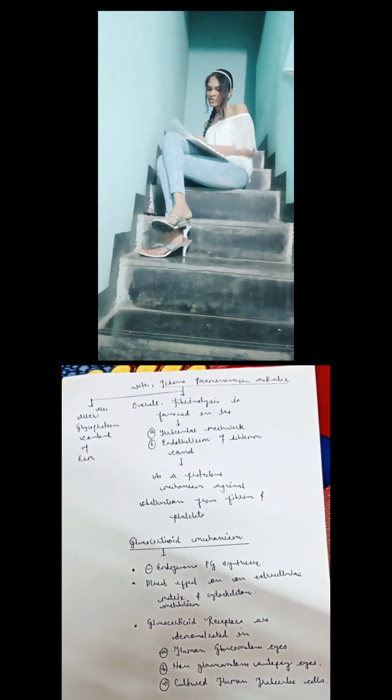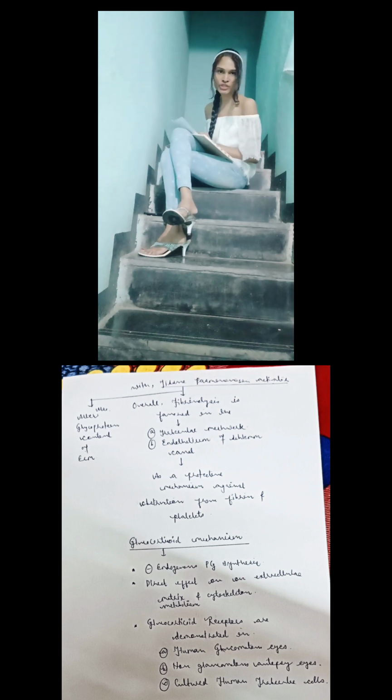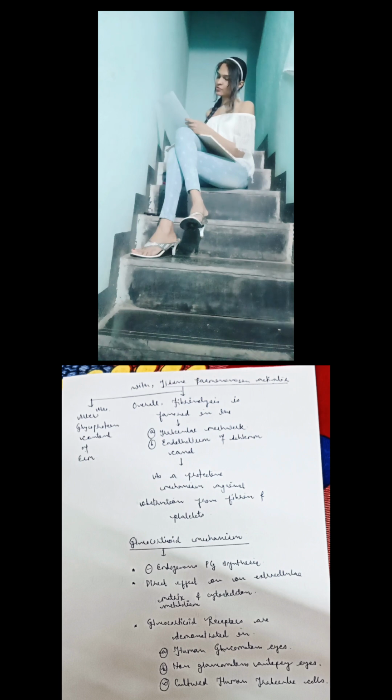When there is fibrin platelet formation, it can obstruct the trabecular meshwork and endothelium of the Schlemm canal. So tissue plasminogen activator, normally present in the aqueous humor, has a protective role against these clots. Also, it alters the glycoprotein content of the extracellular matrix to reduce the outflow resistance. So it has a very protective role in reducing the aqueous outflow resistance.